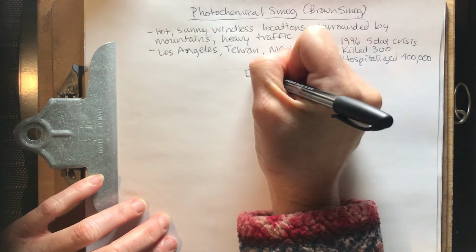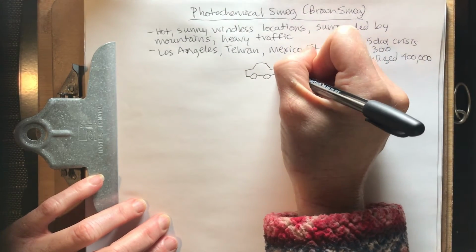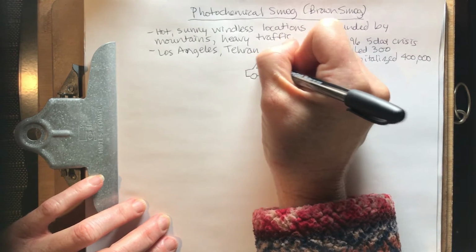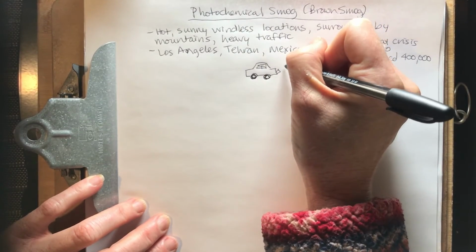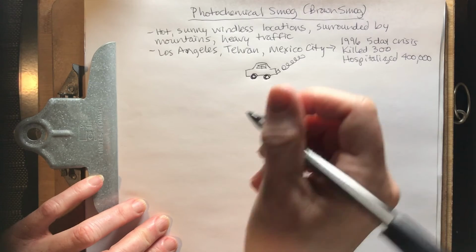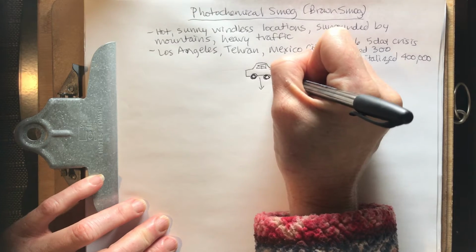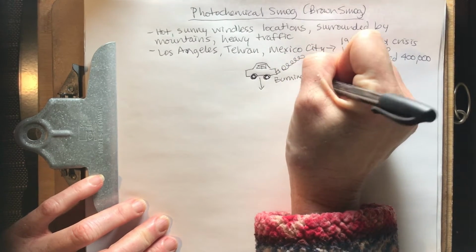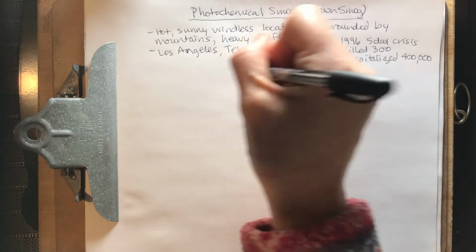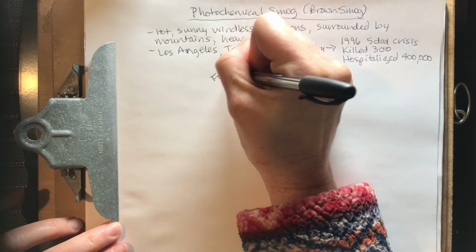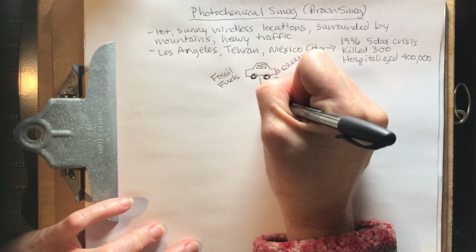You can draw your own rendition of a car. Mine's very simple here. And got a tailpipe. And this tailpipe is emitting air pollutants. Okay, so your engine is combusting fossil fuels, and that leads to the release of nitrogen.